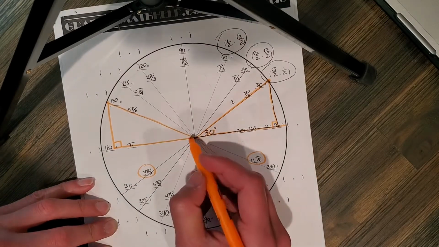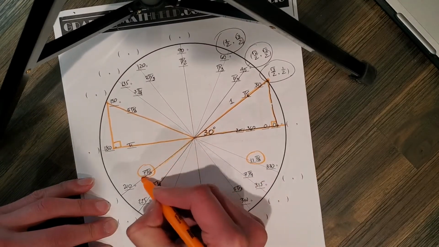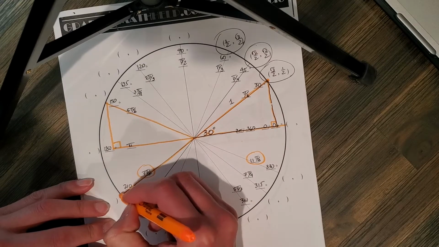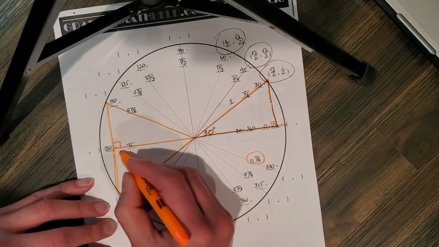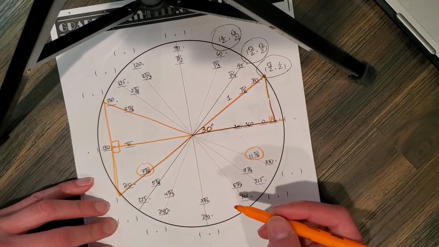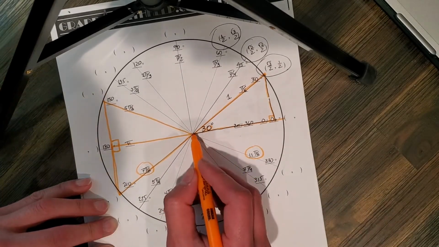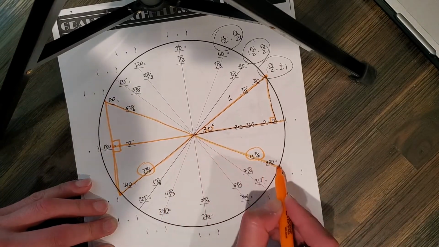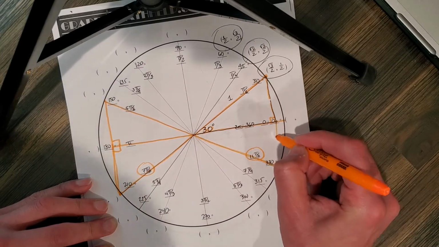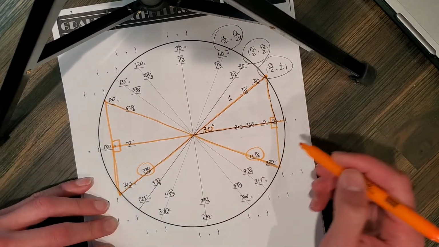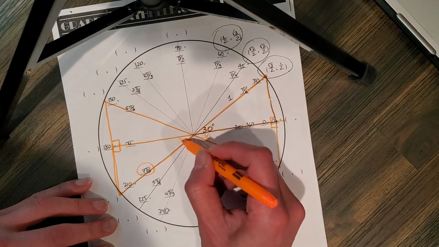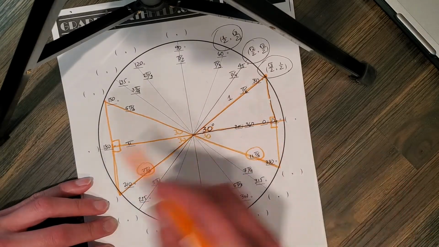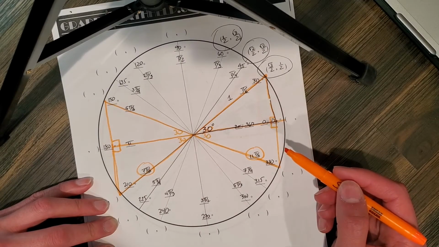If I go this way, all the way to the point on the circle, and then drop a line like that, it's the same triangle reflected downward. You see that? And if I go to this one and drop a line down, it's the same triangle. So it's the same 30 degree angle in all 4 quadrants.